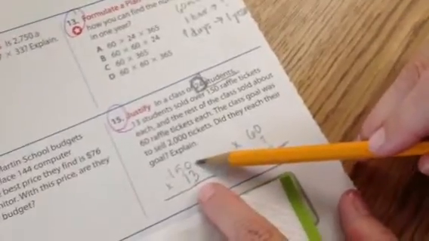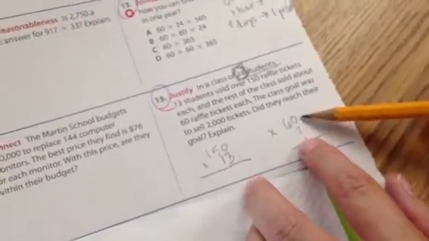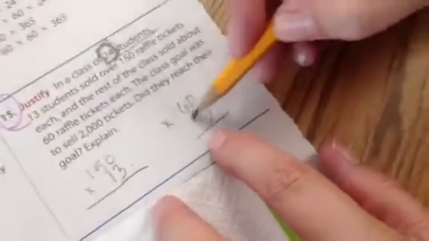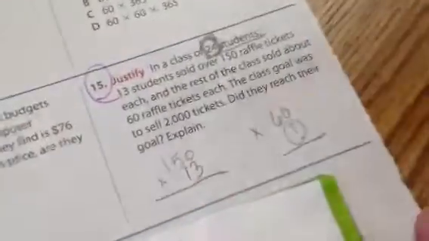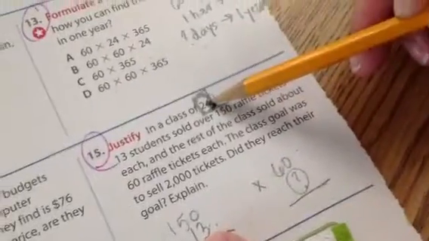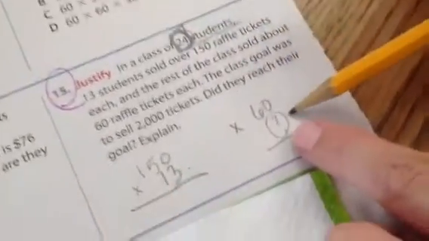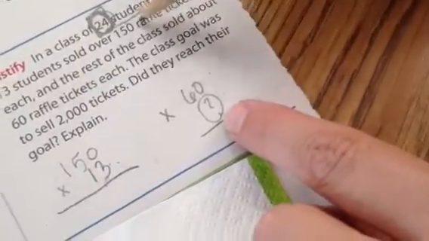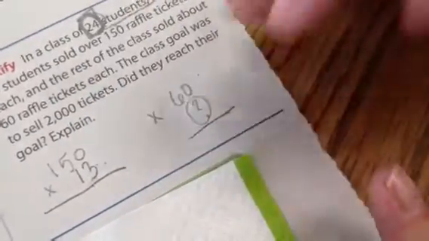Okay? So we start out with what we know. There are 24 students. 13 of them sold 150 raffle tickets or more. We don't know how many of them sold 60 raffle tickets. So we have to think, okay, if we know that 13 out of the class sold 150 or more, how many just sold 60? Okay, so just think about it.